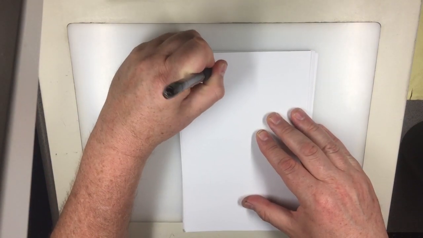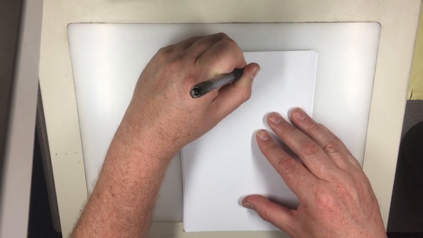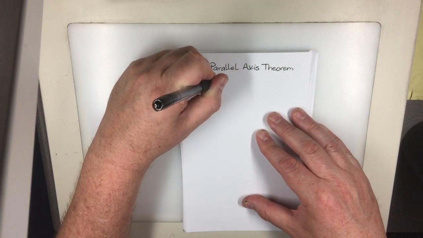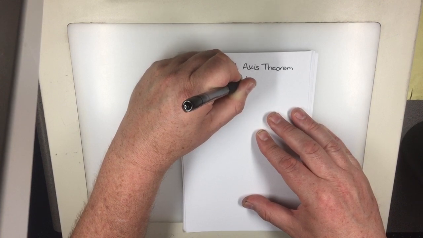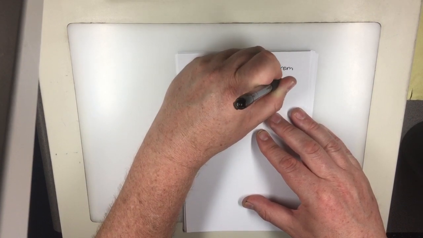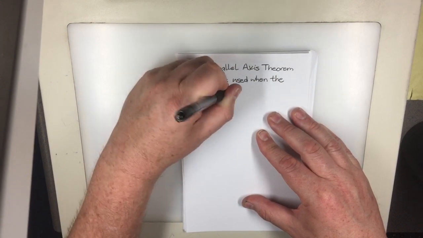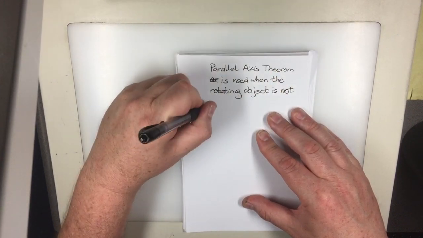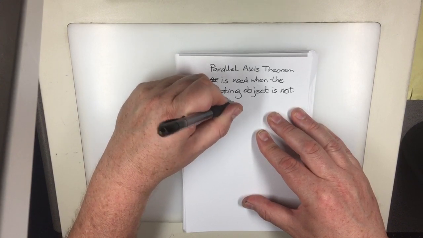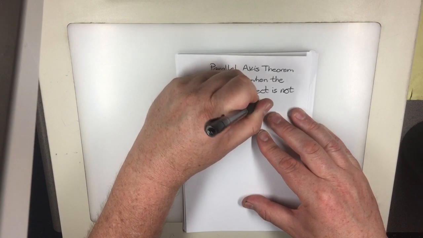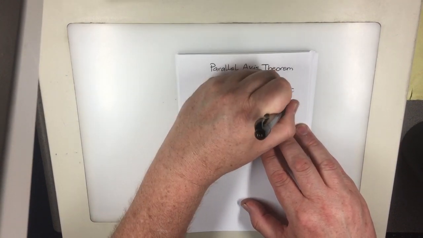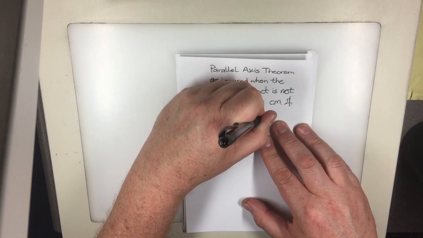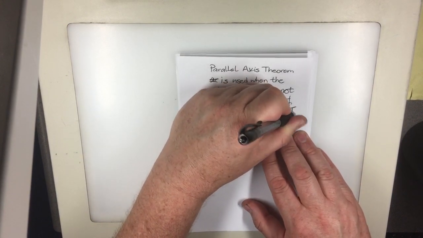So, parallel axis theorem is used when the rotating object is not rotating at its center of mass, and you need to know its moment of inertia.